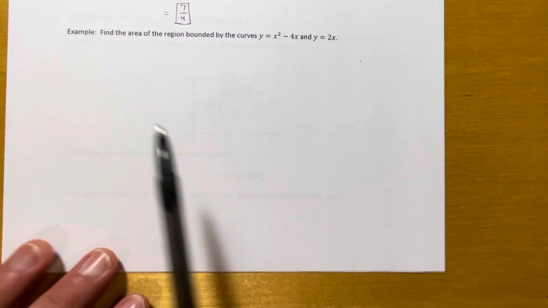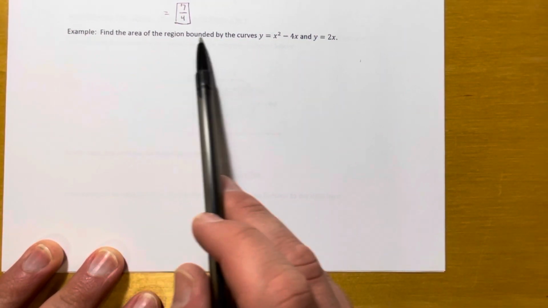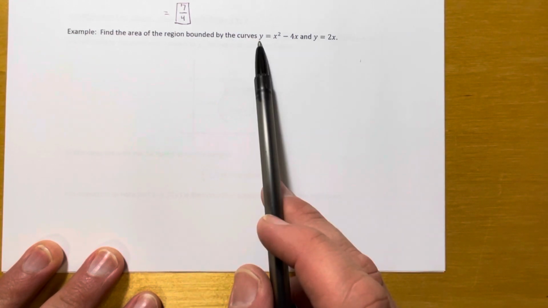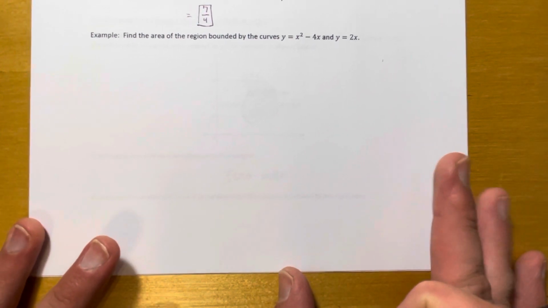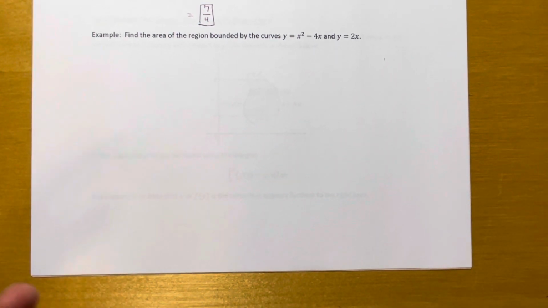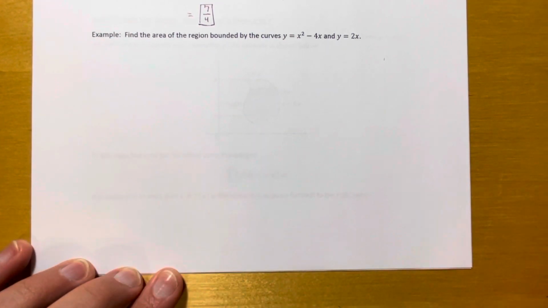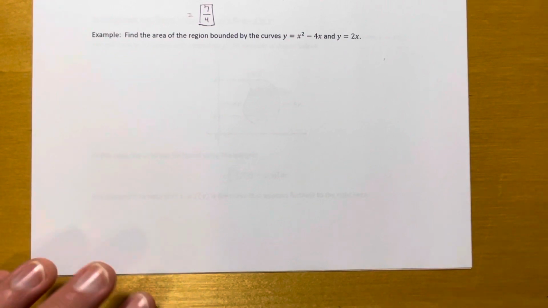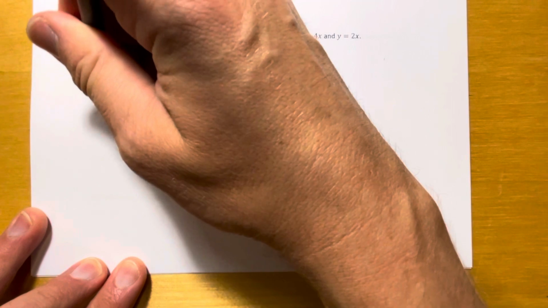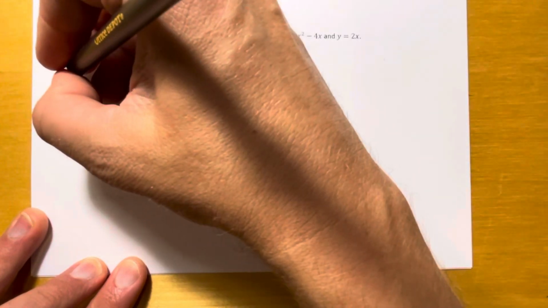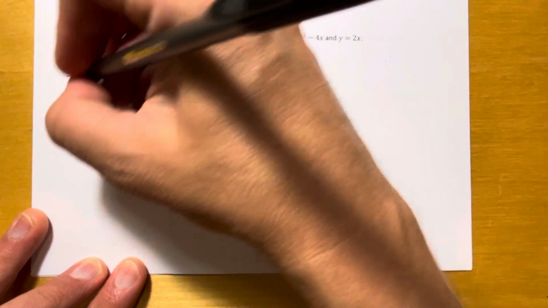So let's read this one. It says that we're going to find the area of the region bounded by the curves y equals x squared minus 4x and y equals 2x. So what that means is that these two curves are going to enclose an area somehow. And from that, we're going to try and determine what the interval is that we're integrating over. It's difficult to do that without first graphing the functions. So pretty much every problem you do in this section, you're going to be starting with a graph.